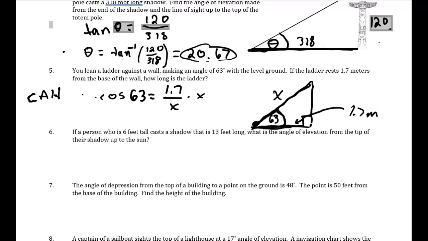We multiply that x over, these will cancel, so currently we have x times cosine of 63 degrees equals 1.7.